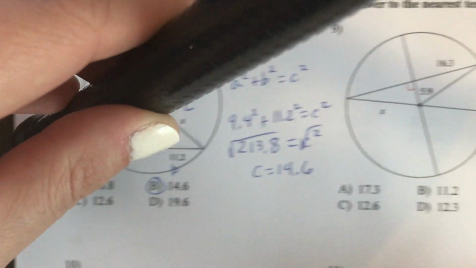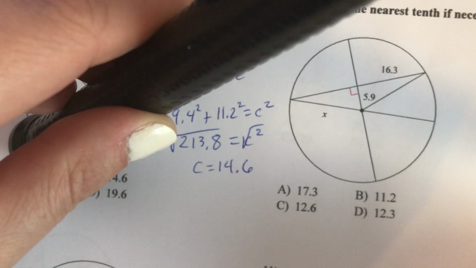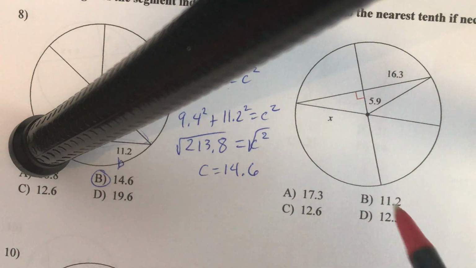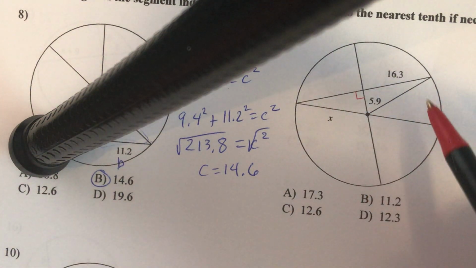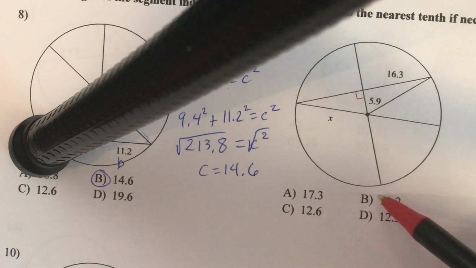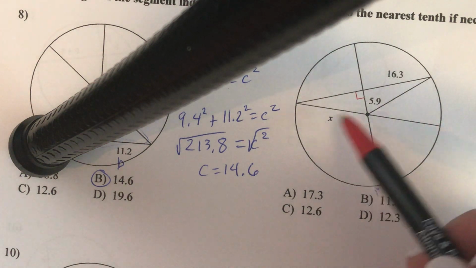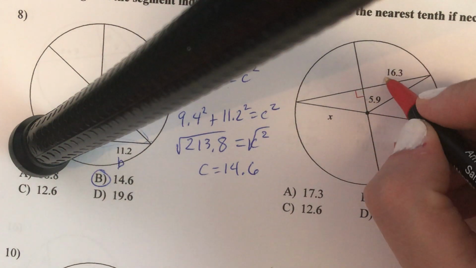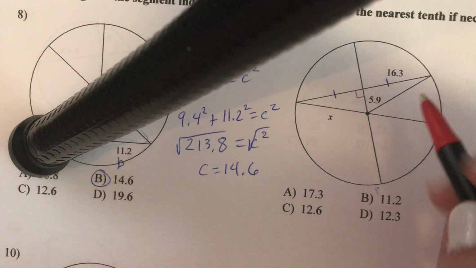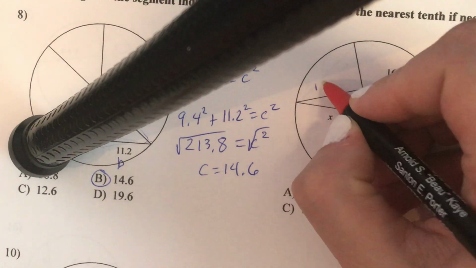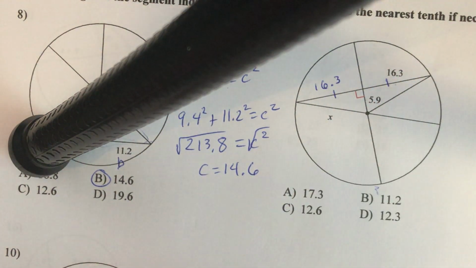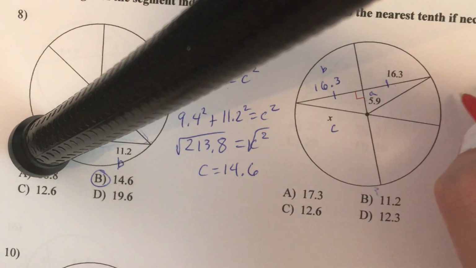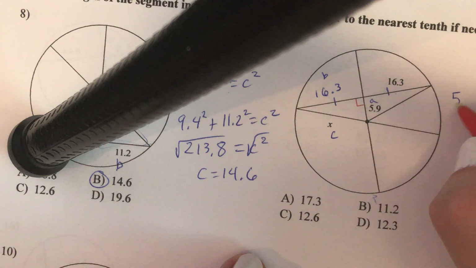Pretty easy. Okay, so this next one, though, is a little bit more work, but not really. We use one of our theorems for this one. Since we know this is our diameter and this is a perpendicular line, we know that these two sides are equal. So if I know this is 16.3, I know that this is also 16.3. Okay? And then from there, it's just A, B, this is C. A squared plus B squared equals C squared.